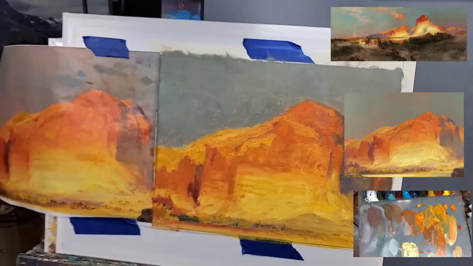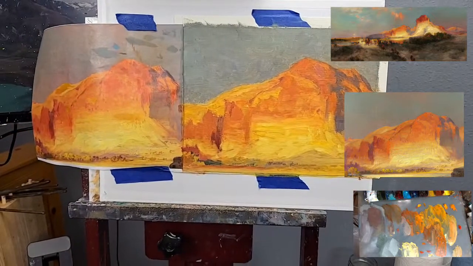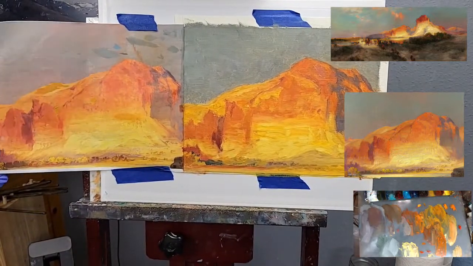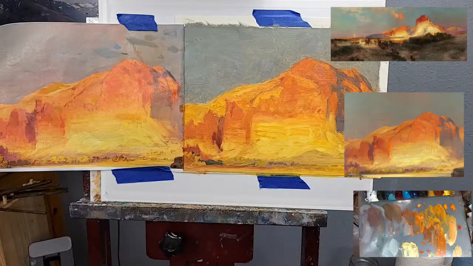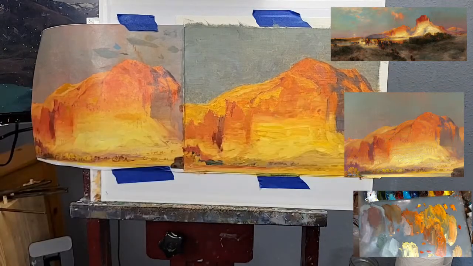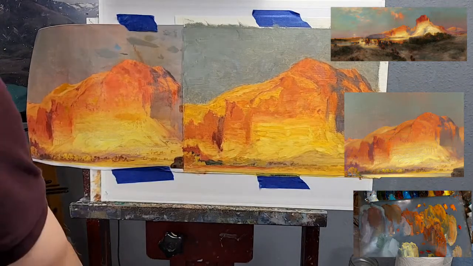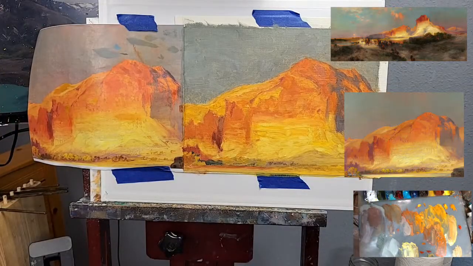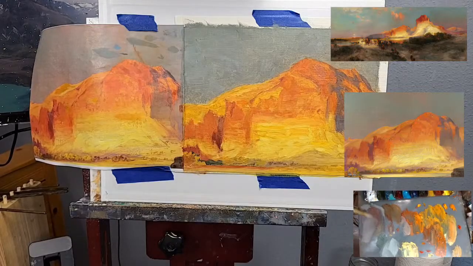Let me back up a little bit so you can see the reference in mine. This is darker, a little bit darker. Let's see. I wonder, can we do some purple and lighten it up?